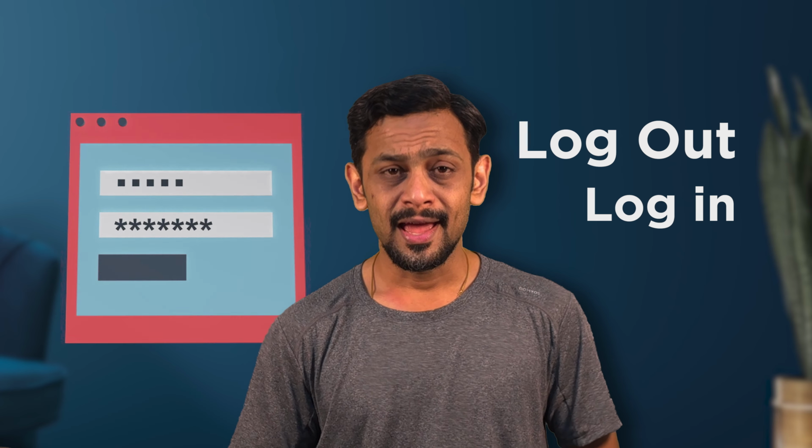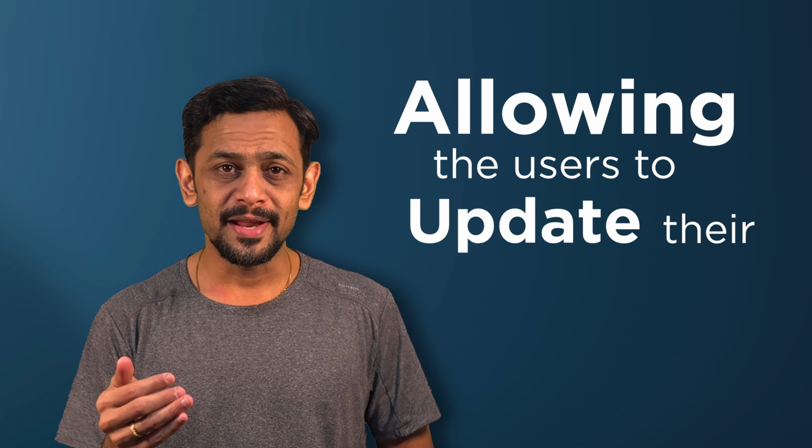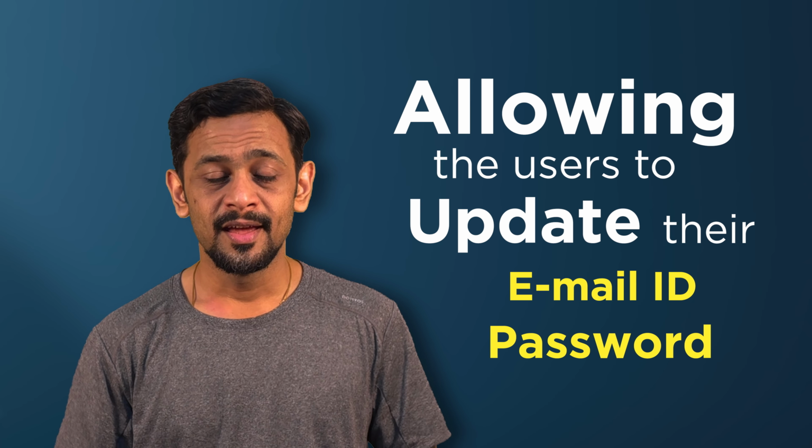So far, we have allowed the users to register, log out, log in back, and we have also allowed them to change their profile image and cover image. But we have missed to add something very crucial, allowing the users to update their email ID and password. And that's what we are tackling today.